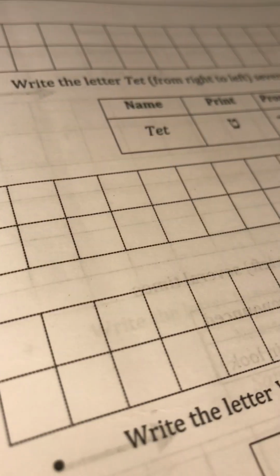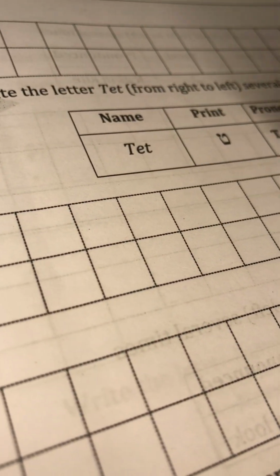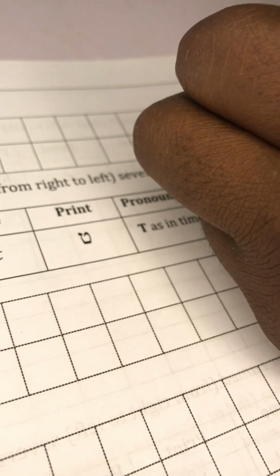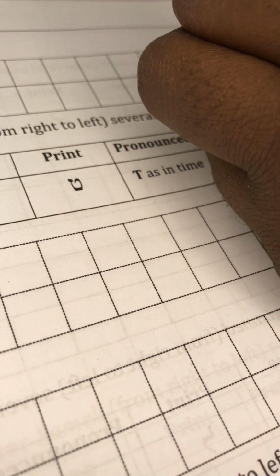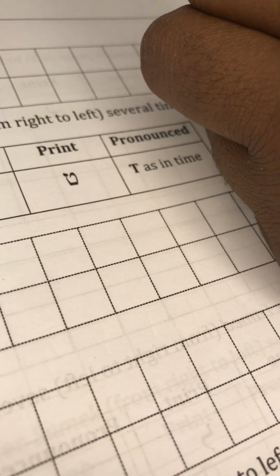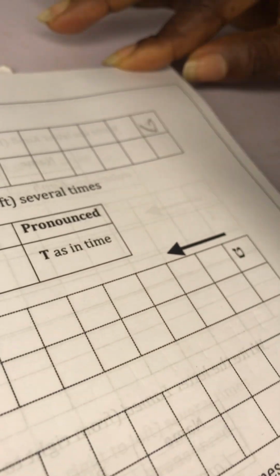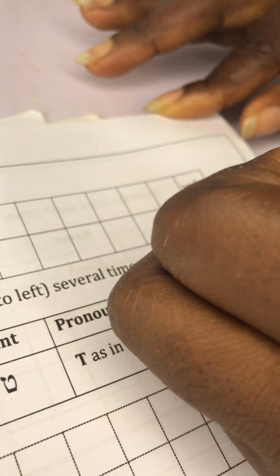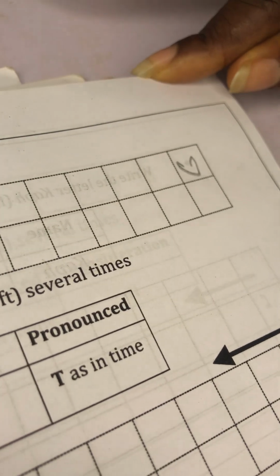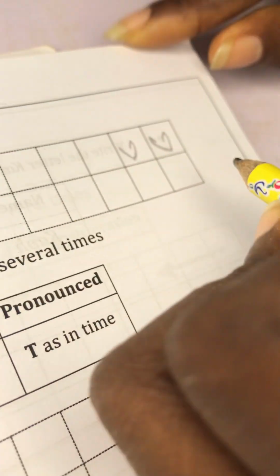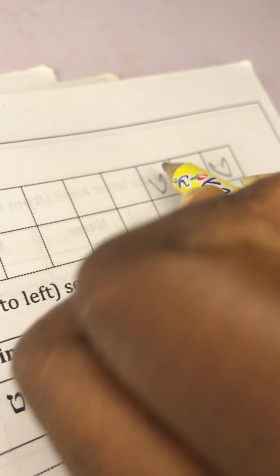So what letter next? Tet. Letter tet. Look at it like you want to write V, and then you just bring something in here. Sometimes you see I make it like this to look beautiful. But if you write it this way, someone will still know what you are writing. Nobody has a problem with it like this.